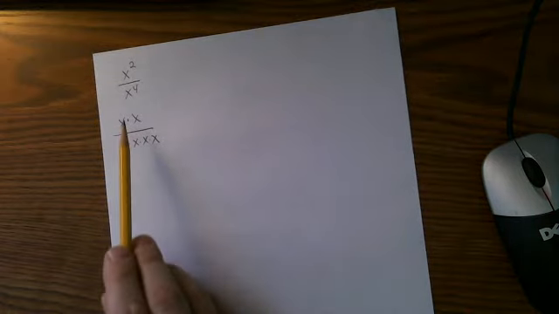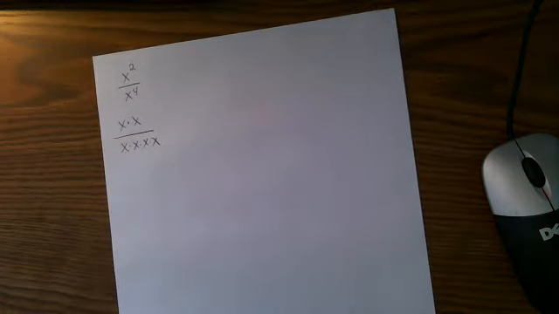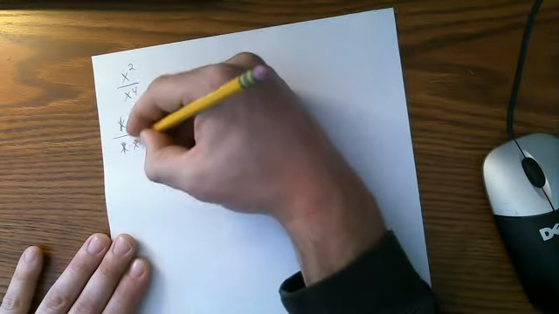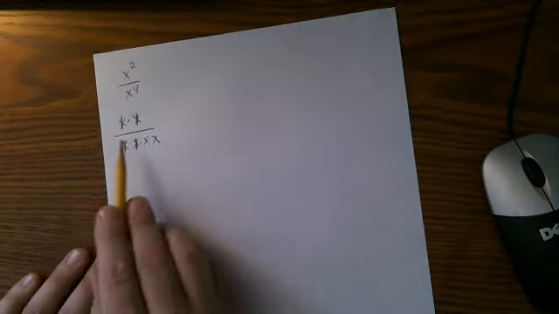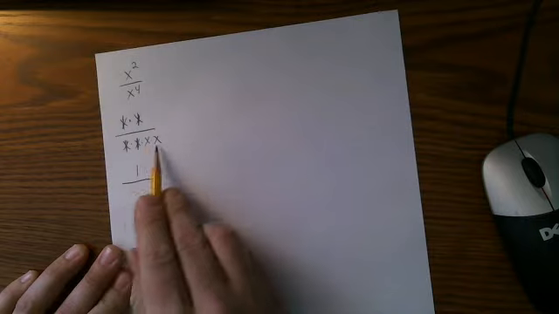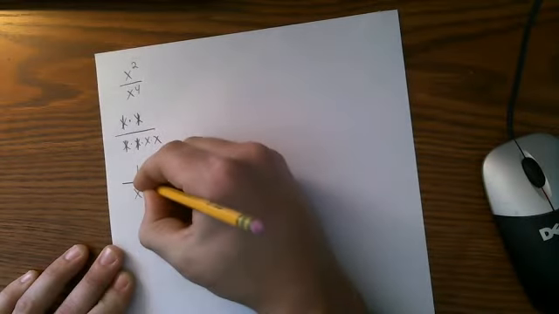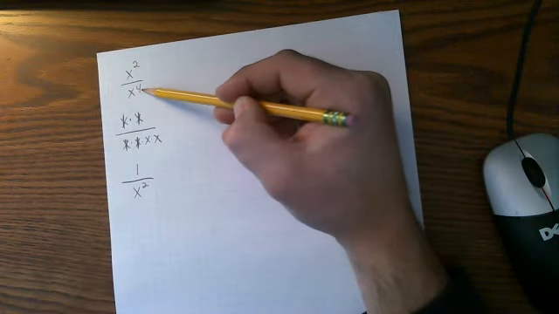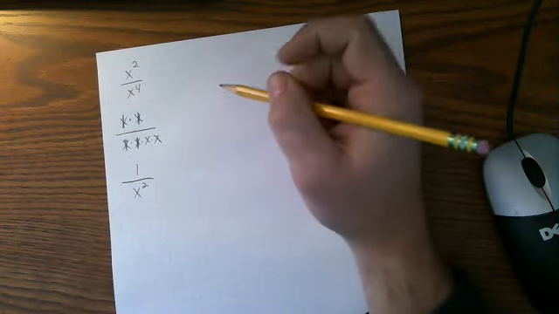So now the only operation present in the numerator and denominator is multiplication. That means we can cancel an x with an x, and we can cancel an x with an x. When there's nothing left in the numerator, it's a 1. And there are 2 x's left in the denominator, therefore it's 1 over x squared.